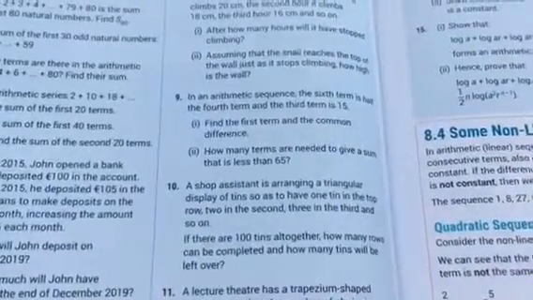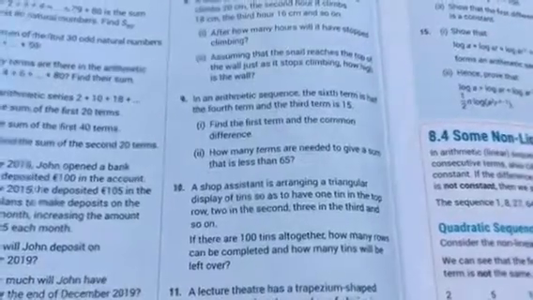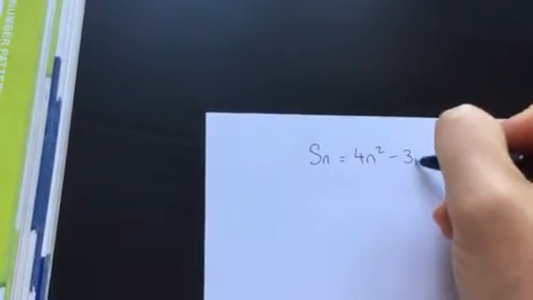So I need to look at what else I can do with this, what else they could give me. Like, what if they give me the Sn formula for a particular pattern? You just have to remember what that actually means.